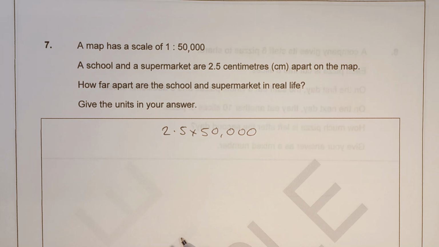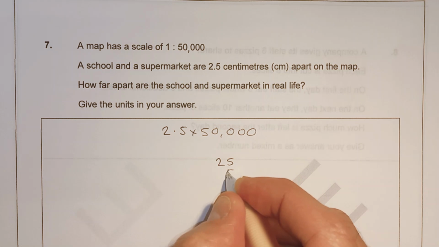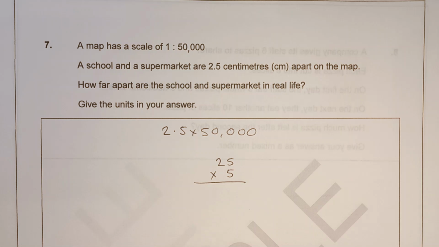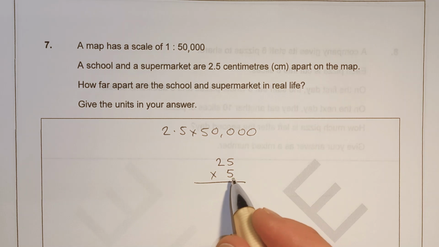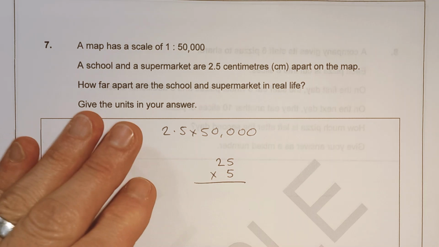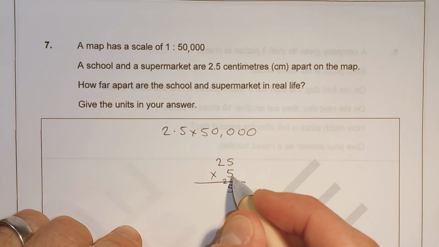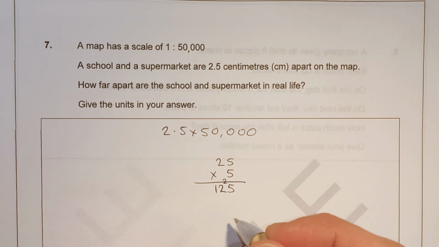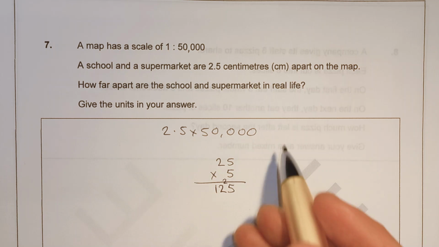Okay, this might be a bit messy to work out, so I'm going to ignore the zeros for now, and I'm just going to say, well, let's just do 2.5 times 5. In fact, I'm going to ignore the decimal point as well. So I've ignored the zeros, ignored the decimal point. We're going to do 25 times 5. 5 times 5 is 5, 10, 15, 20, 25. And 2 times 5 is 10, and the 2 is 12. So we've got 125.